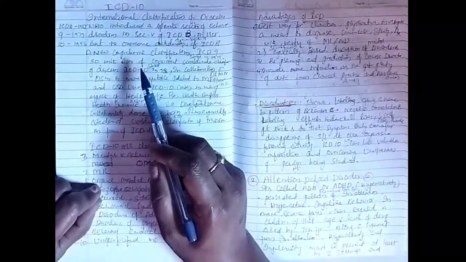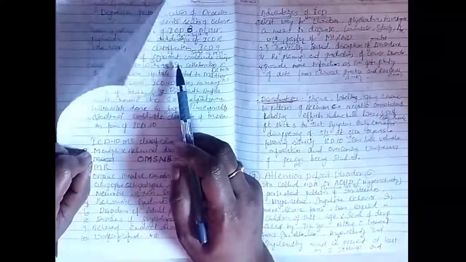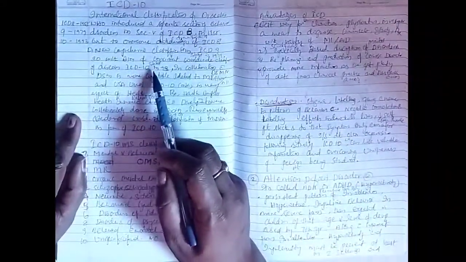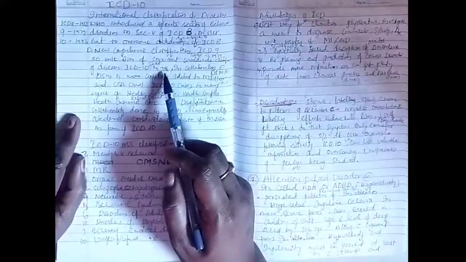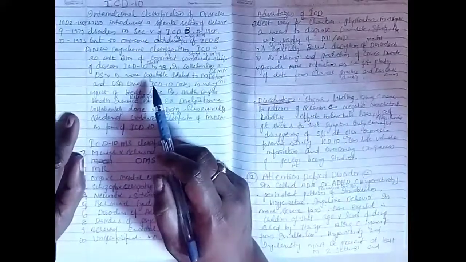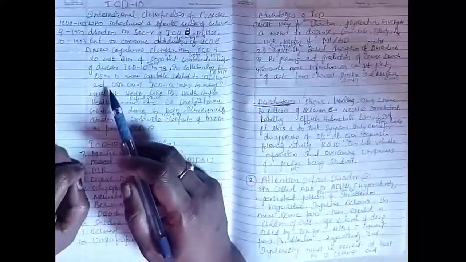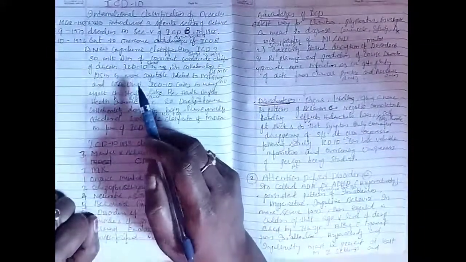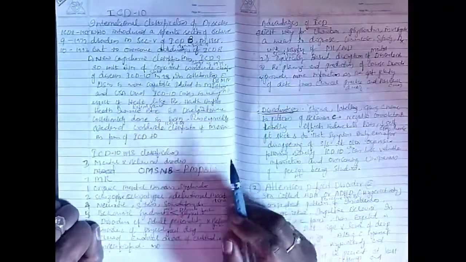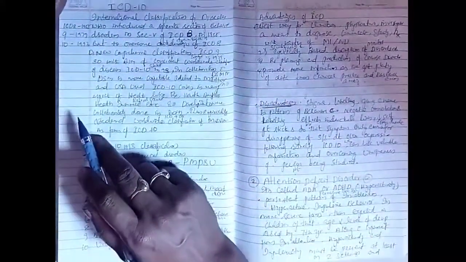1979 as ICD-9. So, with the aim of consistent worldwide classification of diseases, ICD-10 was started in 1993 in collaboration with DSM-4, that is Diagnostic Statistical Manual 4. DSM is more related to mental disorders or mental illnesses. So both worked together to reach some conclusions.